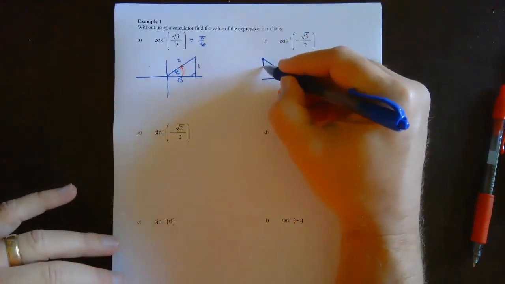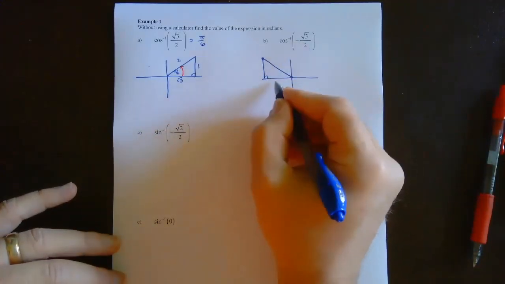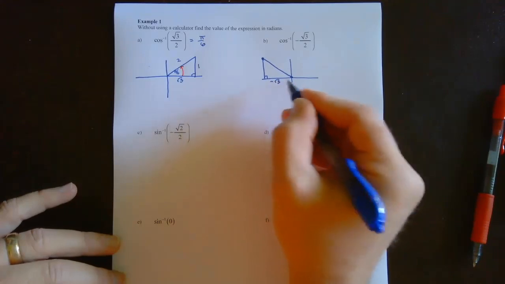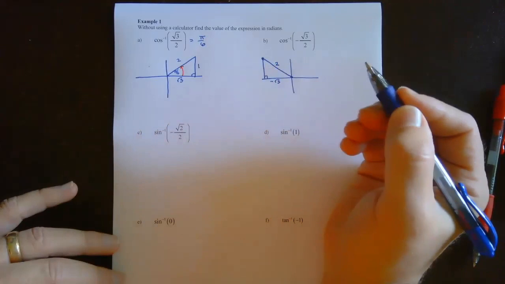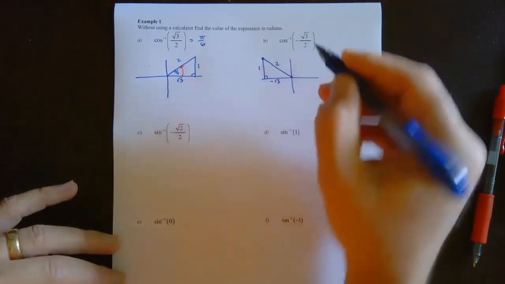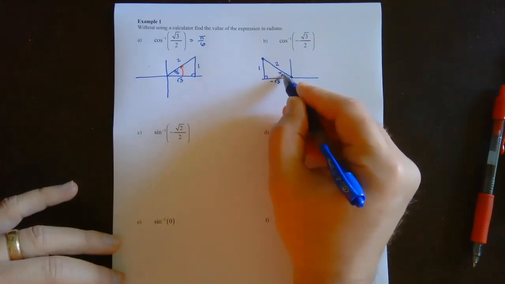So I'm going to drop a vertical leg here. Here's my right angle, okay? I know that this would have to be negative square root of 3, okay? Because this is my radius, and my radius always has to be positive, so that's 2. This would have to be 1, okay? This angle right here is pi over 6.